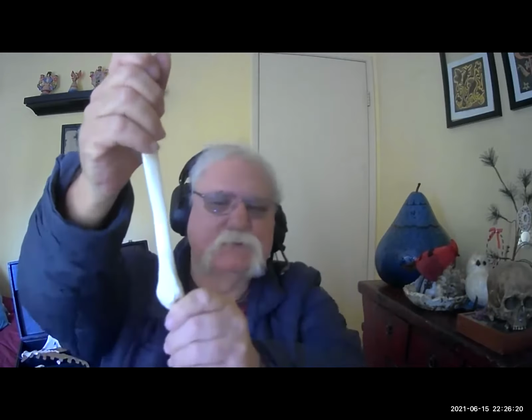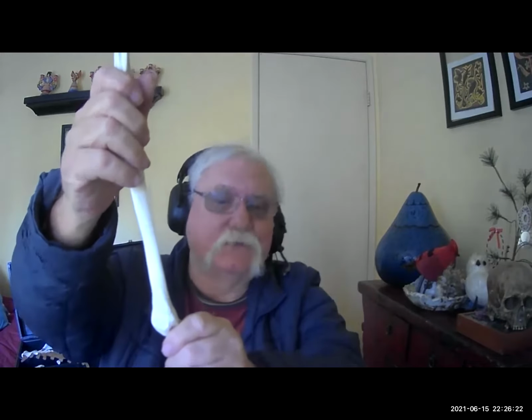Now, if I were to show you this in conjunction with the tibia, in other words, the two articulated and put together, I would expect you to definitely get the head of the fibula versus the lateral malleolus. You just did it without putting the two together. I know you can do it when they are put together.